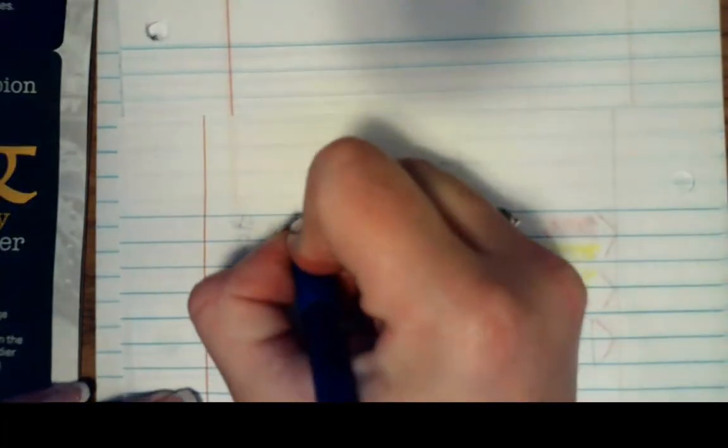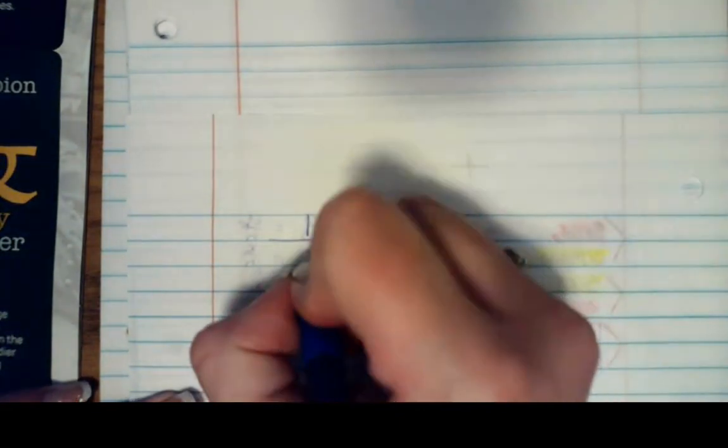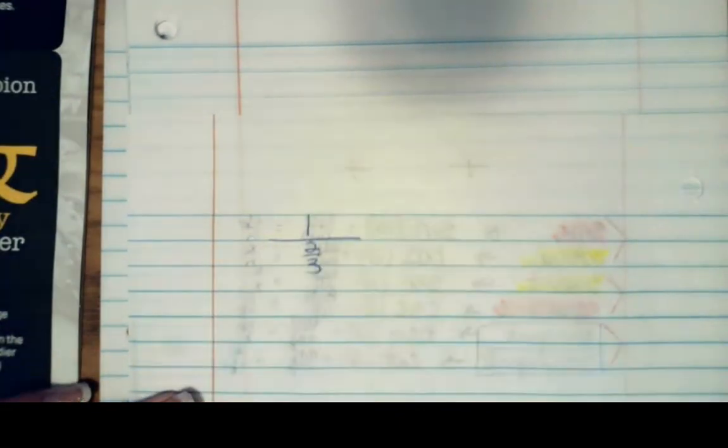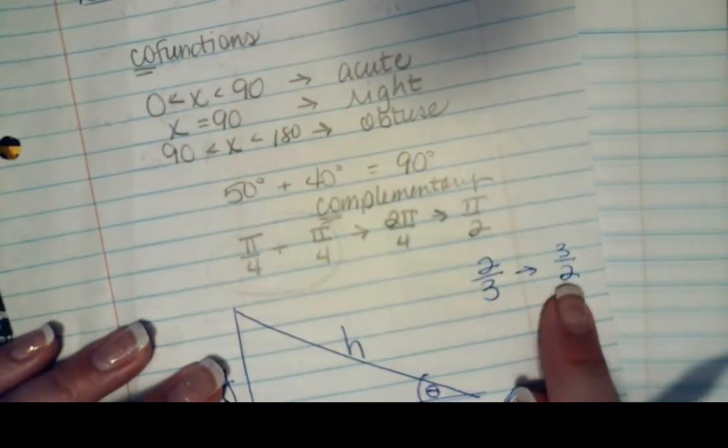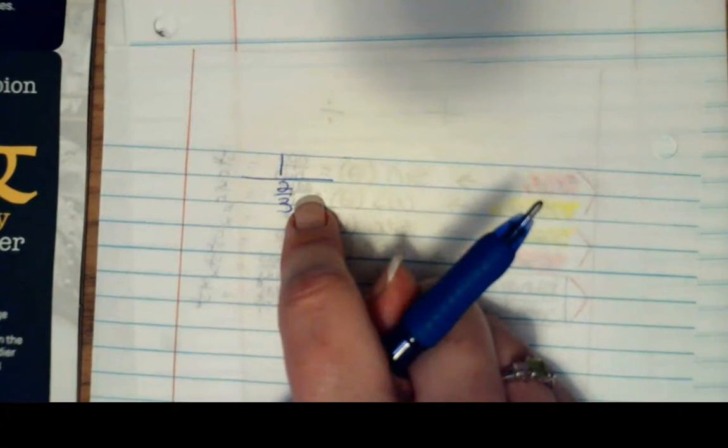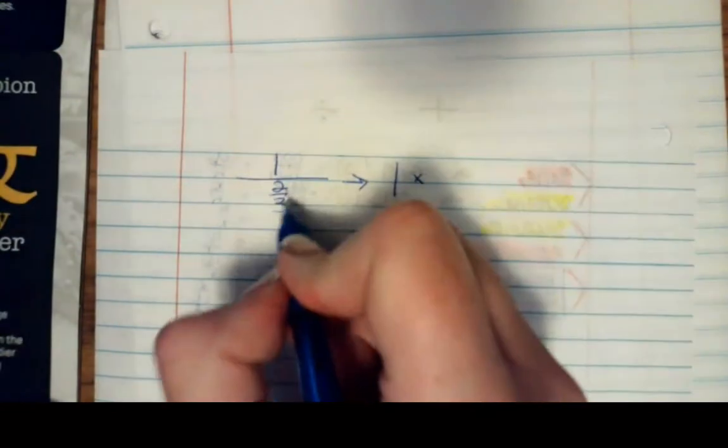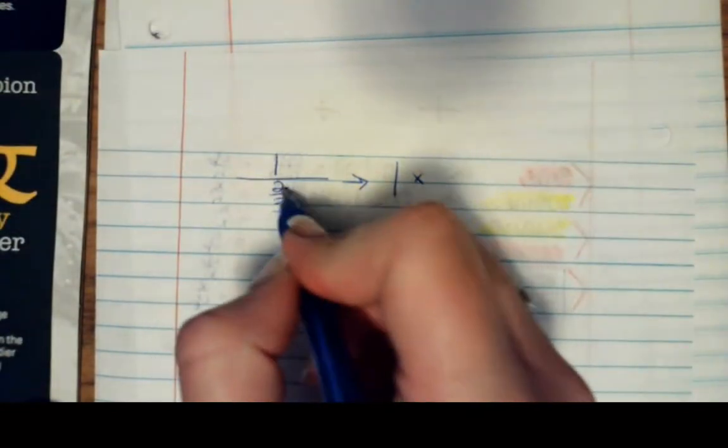So what I want to show you is if I take 1 over 2/3. Remember, I started with 2/3. I want you to see how we get to 3/2. Because what I do is I divide 1 by 2/3. So when I do that, well, how do I divide fractions? I change that into 1 times the reciprocal of this, which means I get 1 times 3/2, which is 3/2.